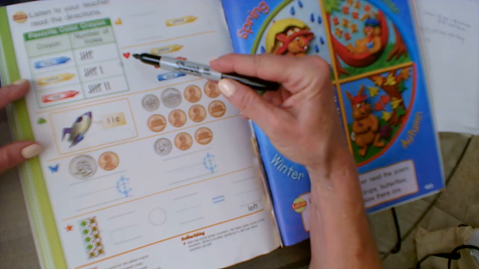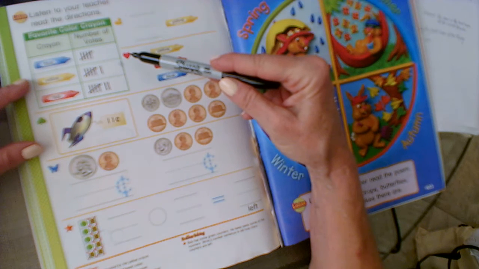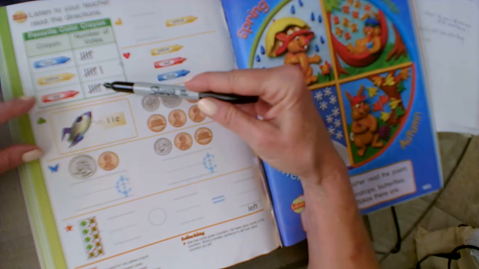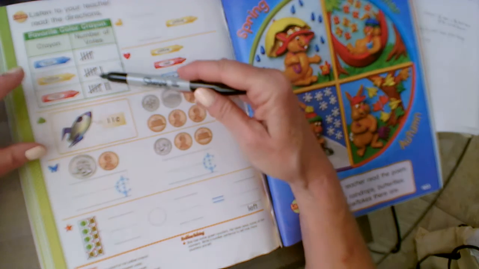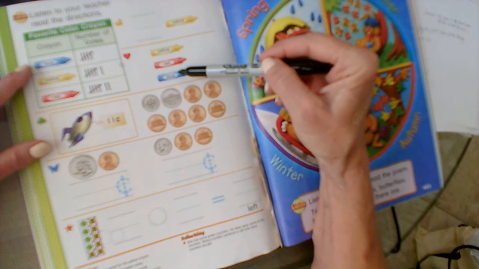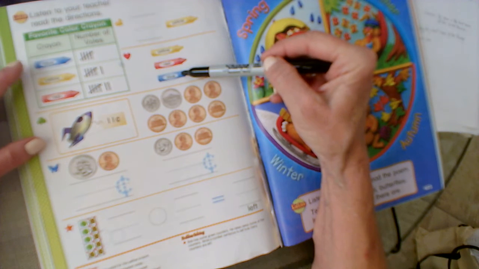Okay, let's go to the row with the heart. Circle the crayon with the fewest votes. What does fewer mean? That means less, correct? Fewer and less mean the same thing. So circle the crayon with the fewest votes. Which one would that be? This one has more. And we can see that this one has less than this one and this one. So the answer would be the blue.